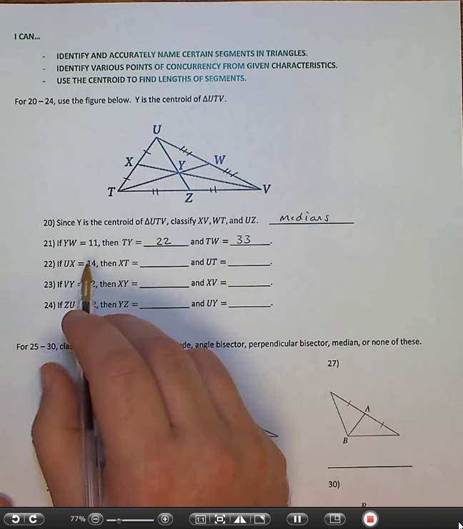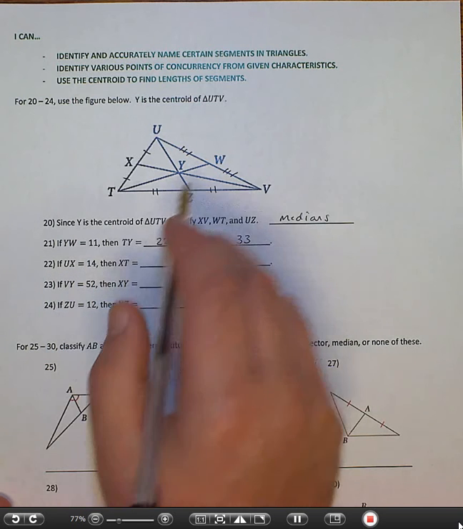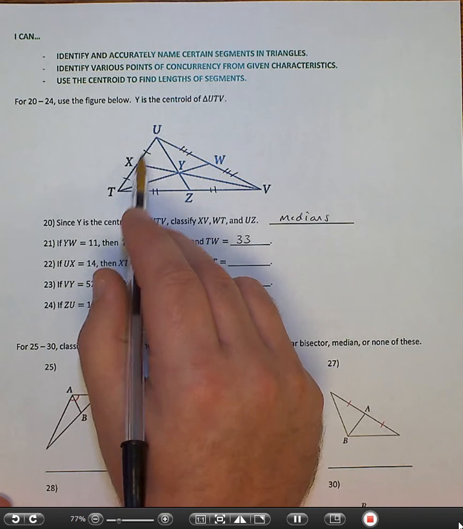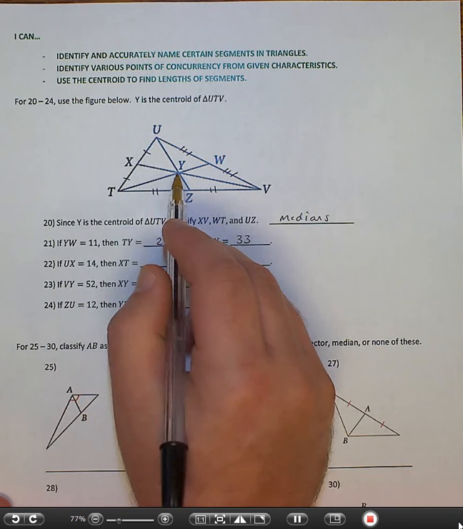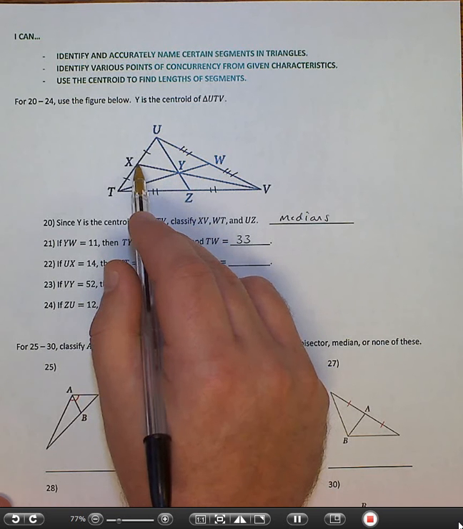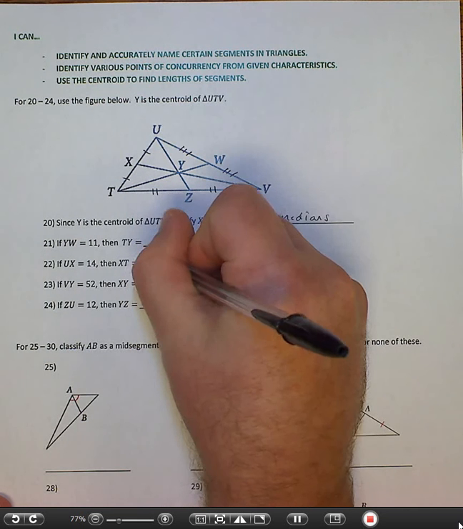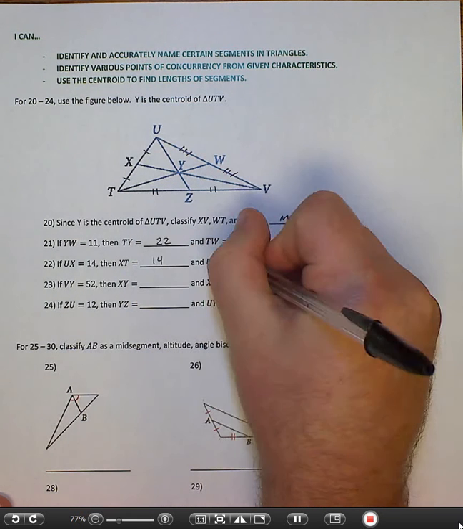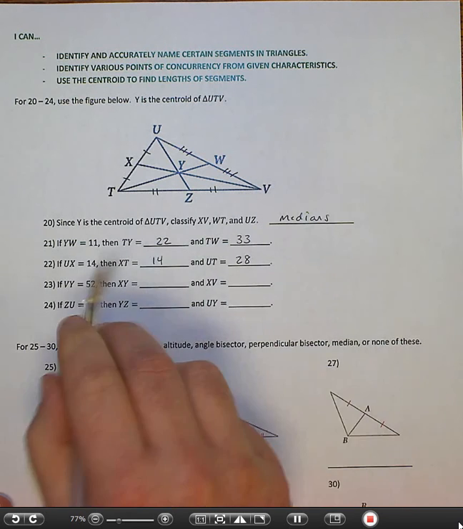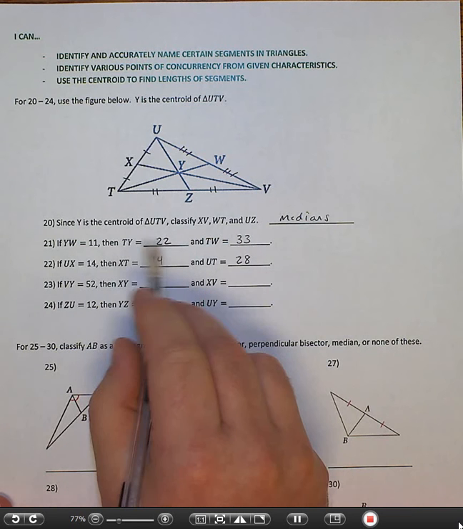Okay, so we'll do it again. If UX is 14, this time, I didn't give you the vertex to the centroid, I gave you a side of the triangle. If UX is 14, then XT is also 14, and UT is 28. Oh, by the way, back up here, I know that's 33. I just added those two together.